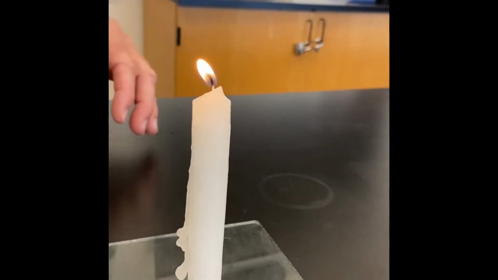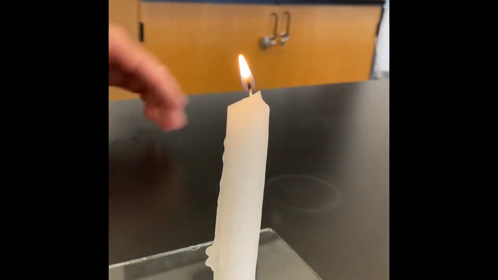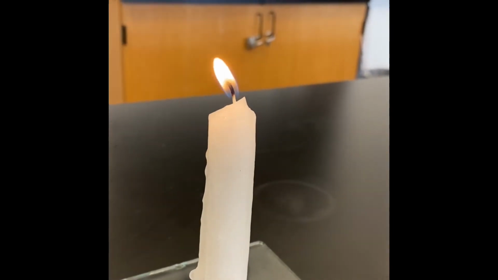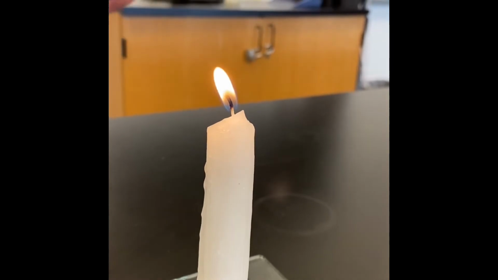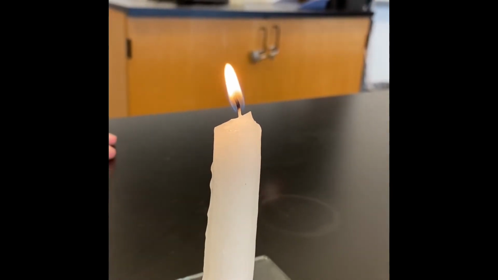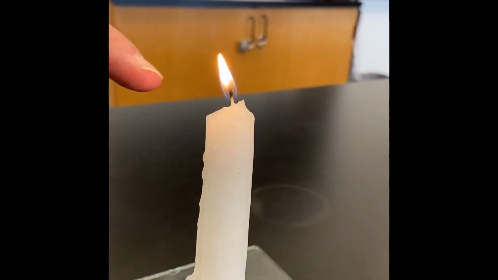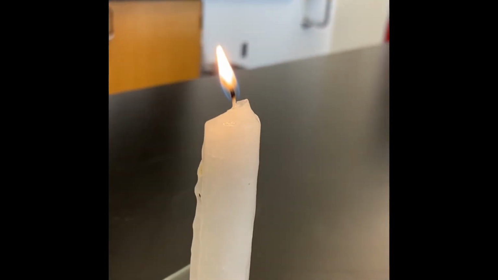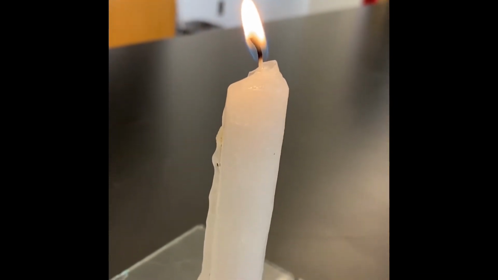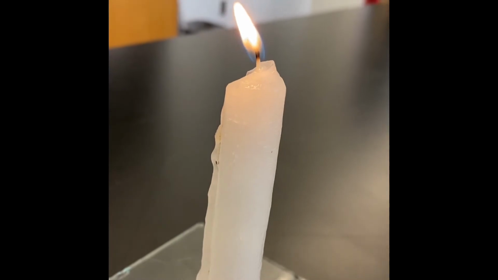We could see the flame is giving off light. It's wafting back and forth a little bit. If you were close enough, you could feel some heat being given off by the flame. And I could see some wax melting, going from the solid to the liquid phase, and dripping down the side of the candle.